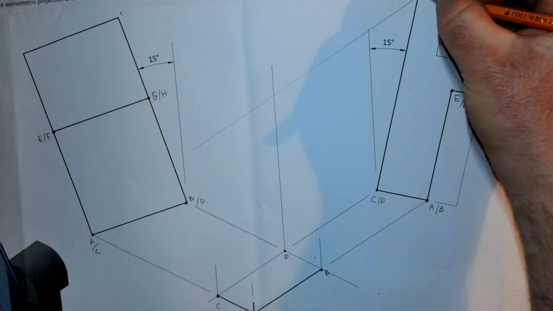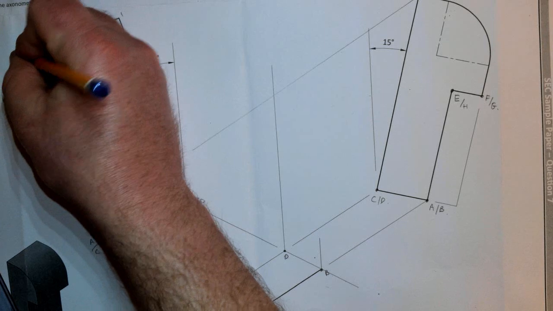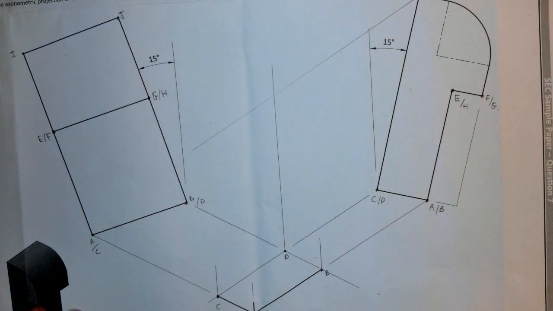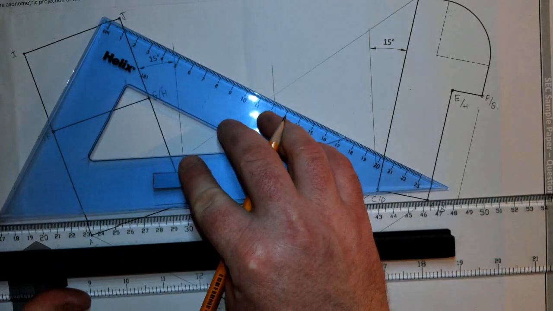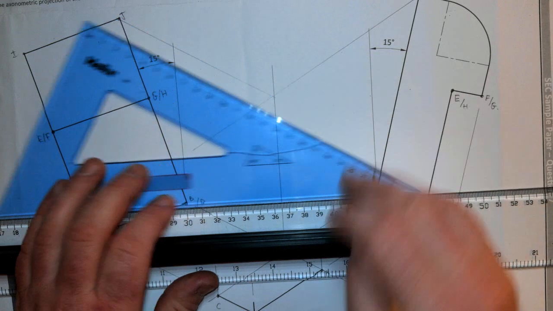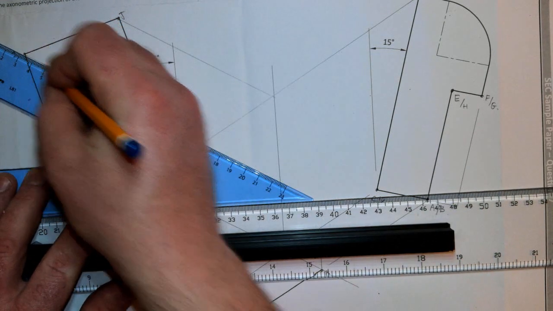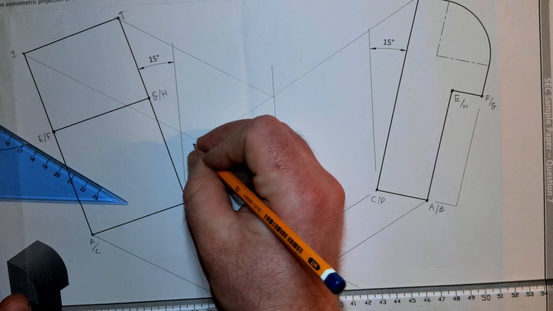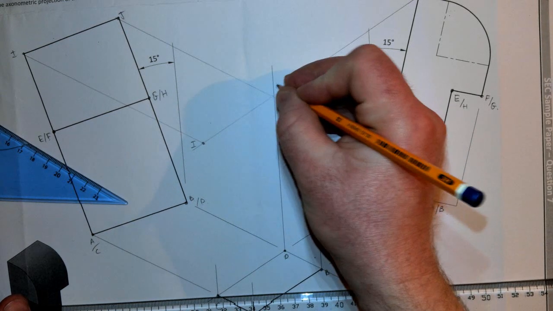Got it, I/J. This will be I here, and then J will be over here. So bring down J. Bring down I as well, may as well. Why not? There's I, J.